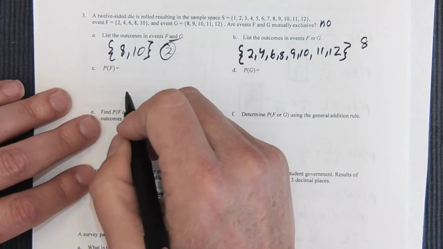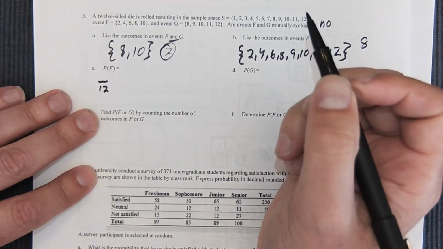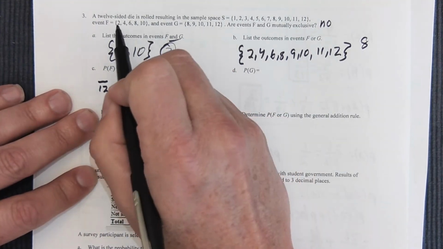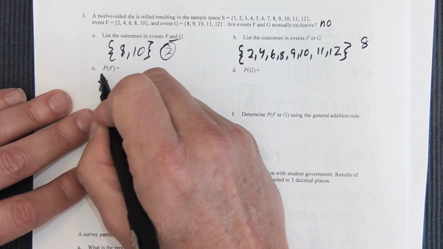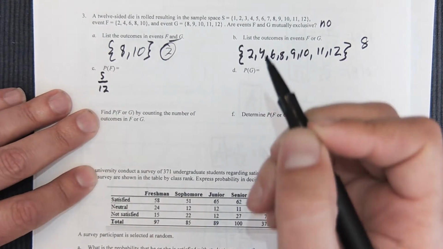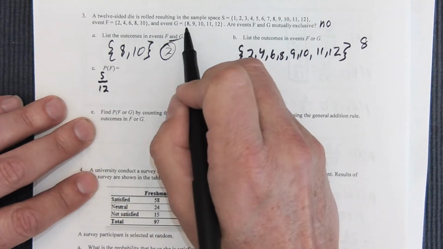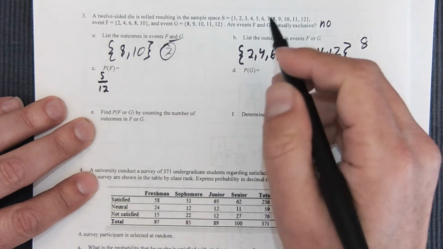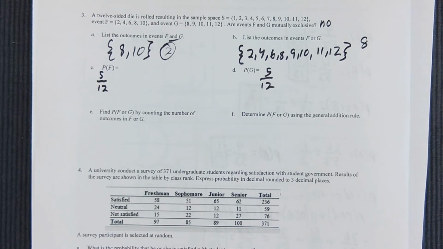So what's the probability of F? Well, we know the denominator will be 12. And how many are in F? We have 1, 2, 3, 4, 5 potentials in F. Probability of G? Well, we have 1, 2, 3, 4, 5 out of 12 here.